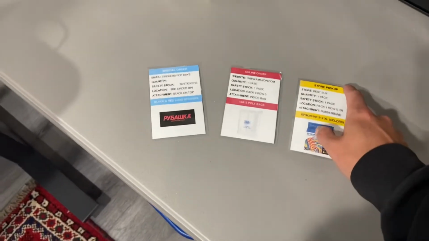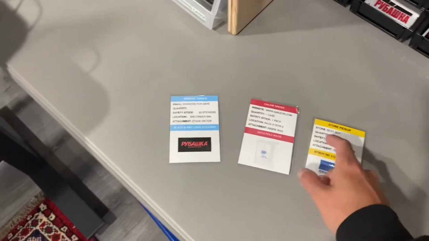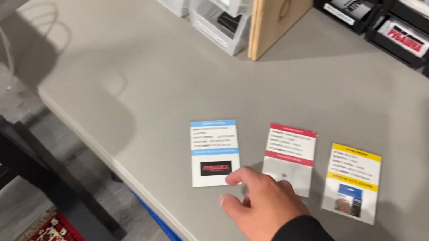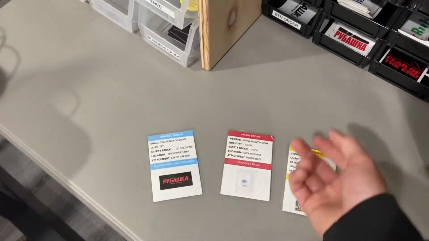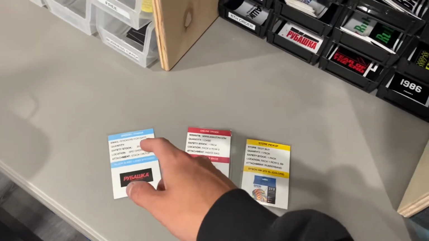And I also put a color code for each one. So we have specialty orders, online orders, and store pickups. So specialty orders is something like, for instance, we would make ourselves, or in this case, I get these stickers made at a local sticker shop.